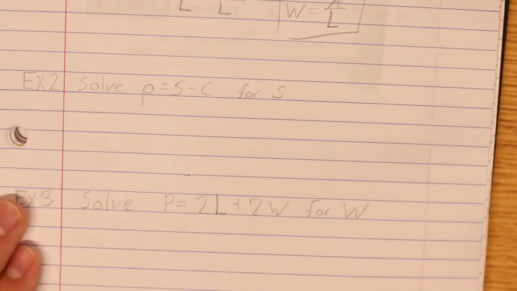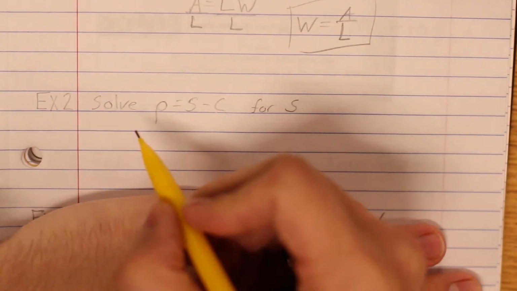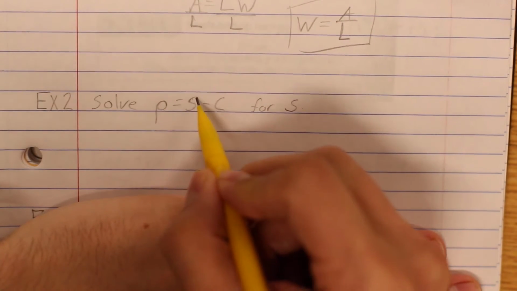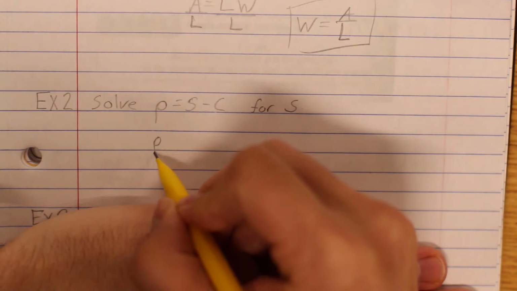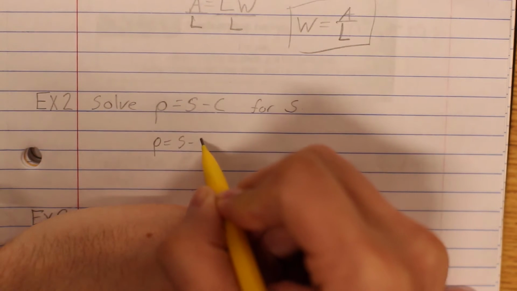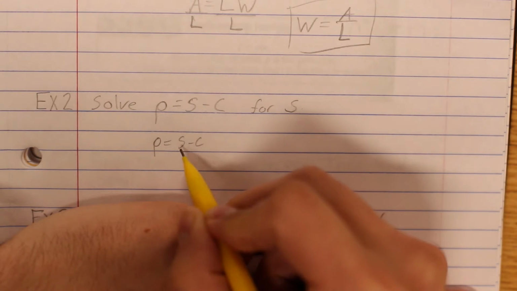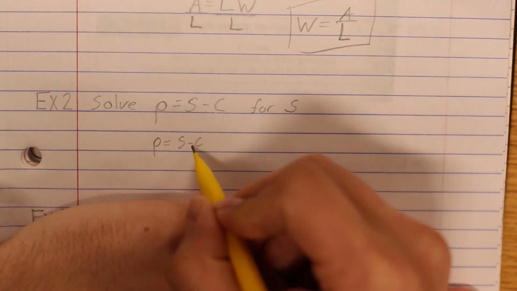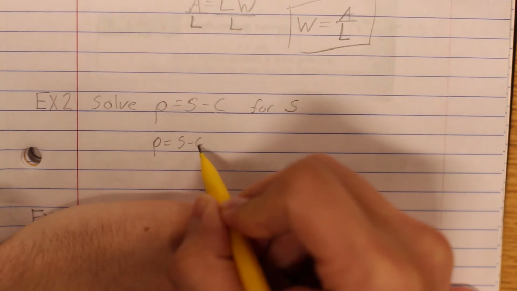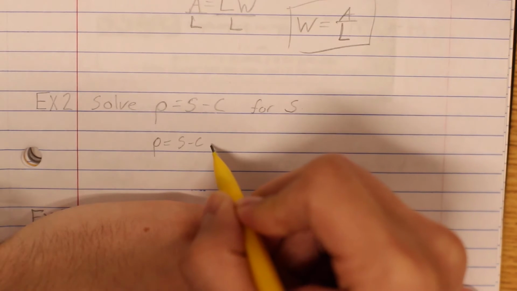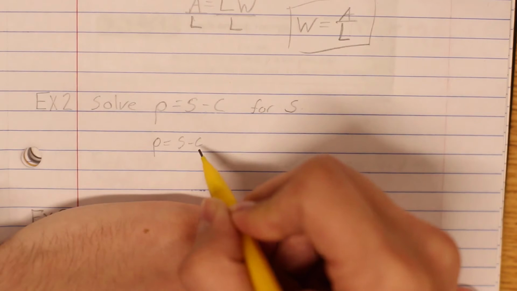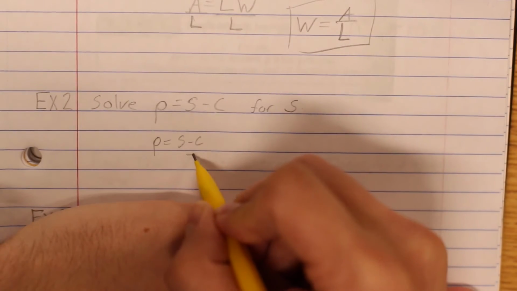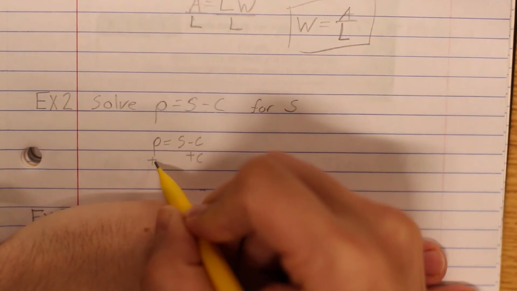All right, next problem. Here we have solve P is equal to S minus C for S. So I'm going to write this down. P is equal to S minus C. And I want the S by itself, so I'm going to have to get rid of the C. Well, how do I get rid of minusing some number? If I was minusing a number, I would just add that number to both sides. We're going to do the same thing because C is just like a number. So we're going to add C.